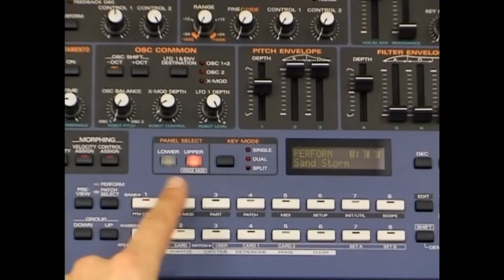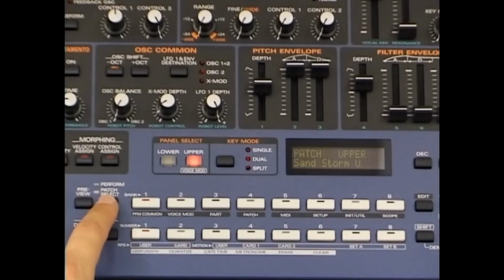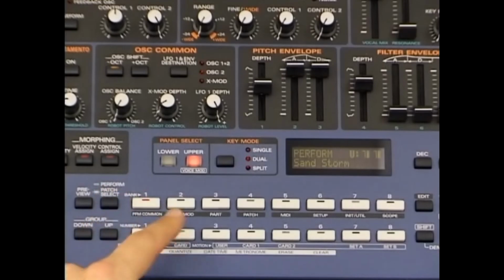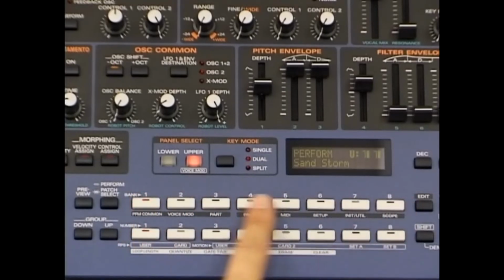Just like the JP8000, we have a button marked Performance patch to toggle between the performances and patches. We now have a slightly different way of selecting them though. We have dedicated bank buttons here. It gives us 8 banks of 8 patches or performances, giving us 64 selections.